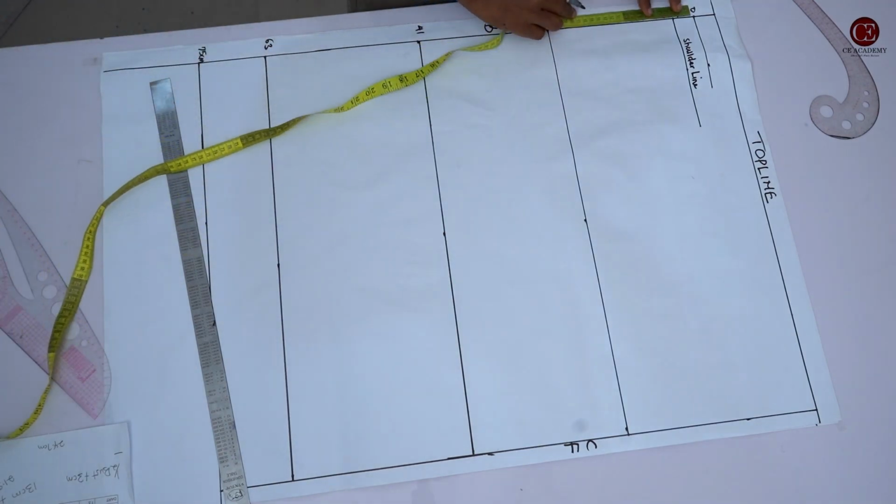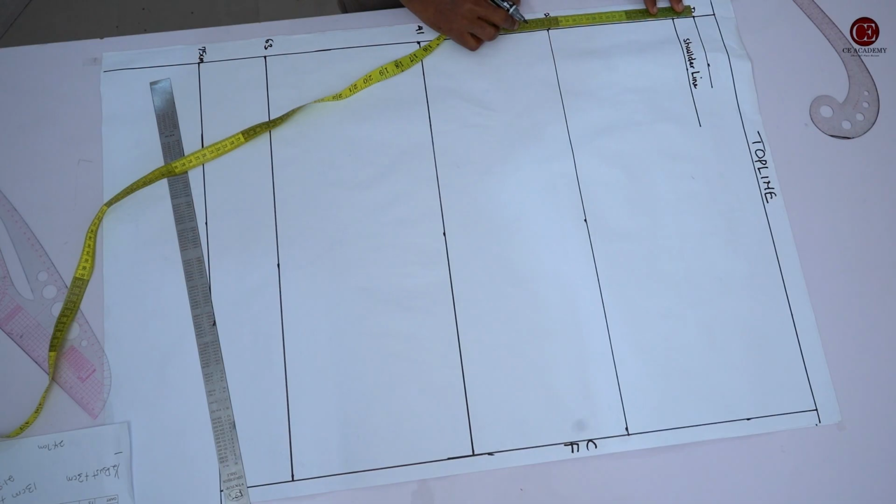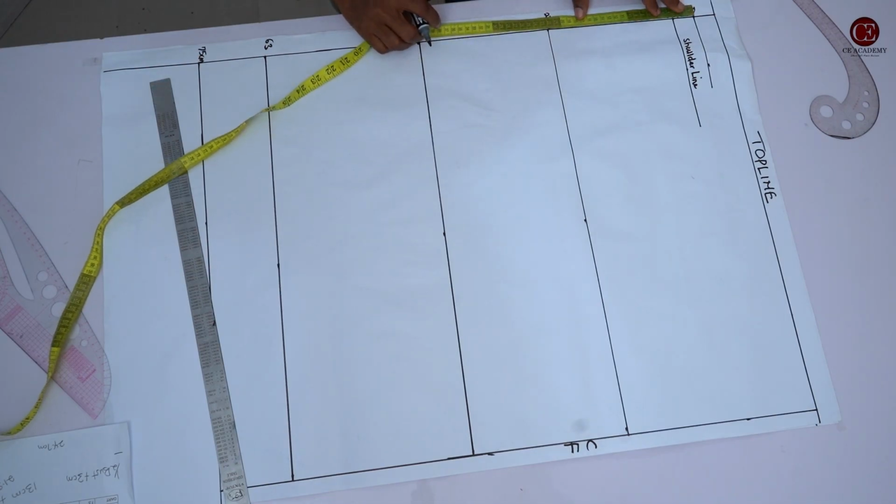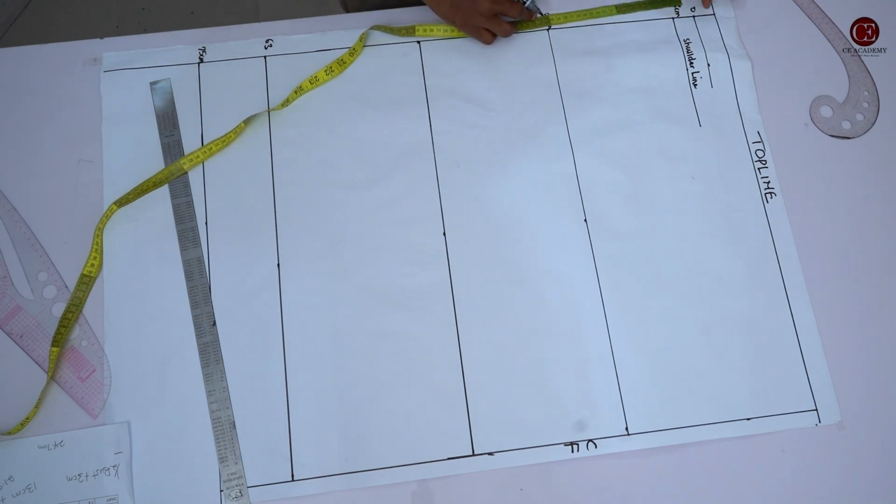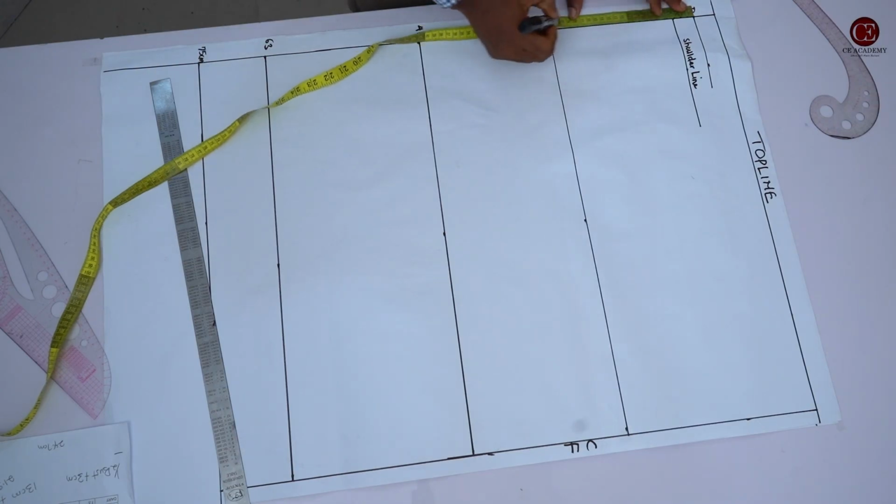Now, the next thing for us to get here is the back line on the back draft. To get your back line, measure out the distance between point O and the bust line. Now we have 22 cm here. The midpoint of this distance is 11 cm.